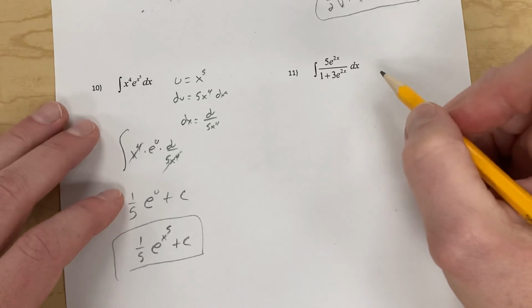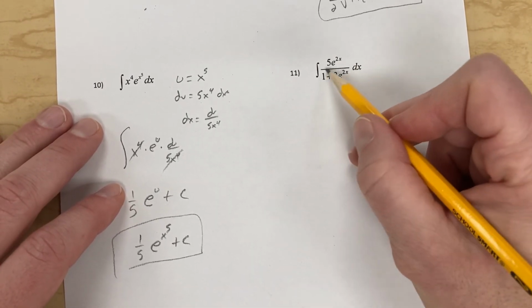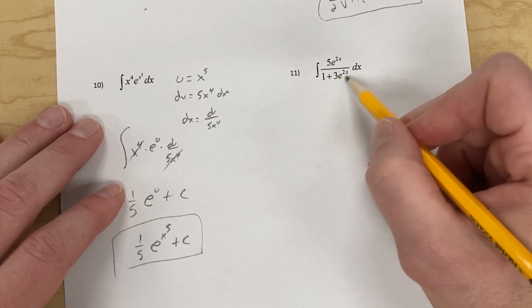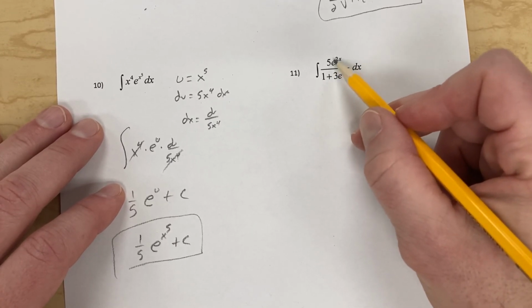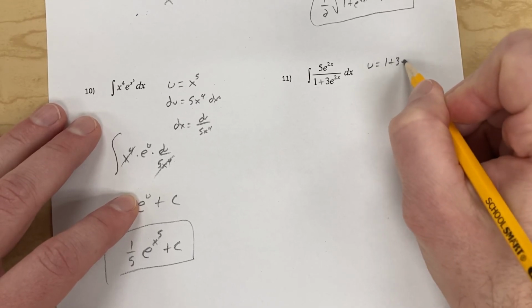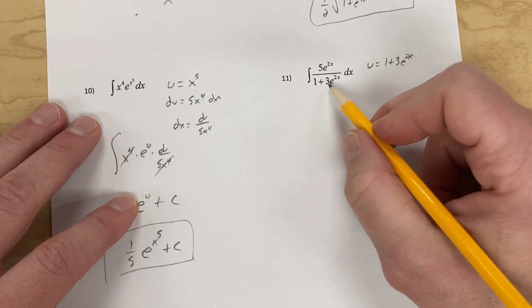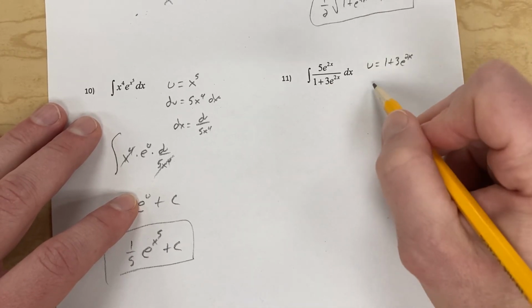And then we get to 11. And we've got a lot going on with 11. I see this 1 plus 3 e to the 2x on the bottom. If I take the derivative of that, I get something like the top. So this is a u sub. The entire bottom is what's going to be our u. I don't want to just do this part because then I'll have 1 plus u and that'll be kind of odd. We'll just make the entire thing the u.